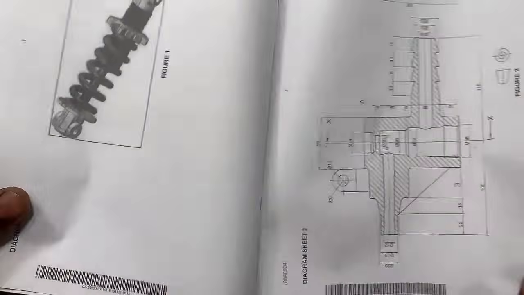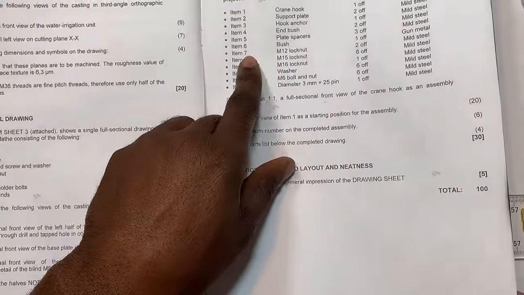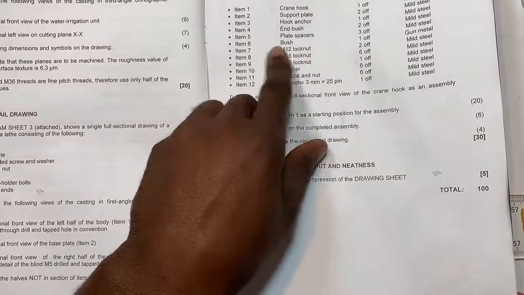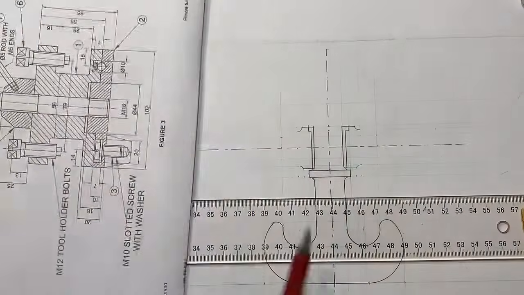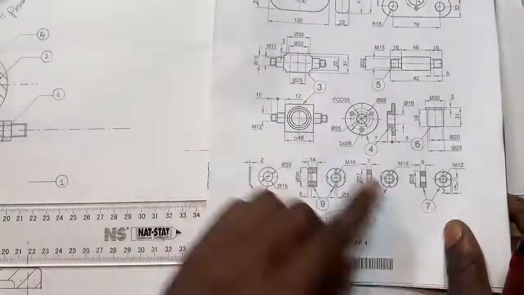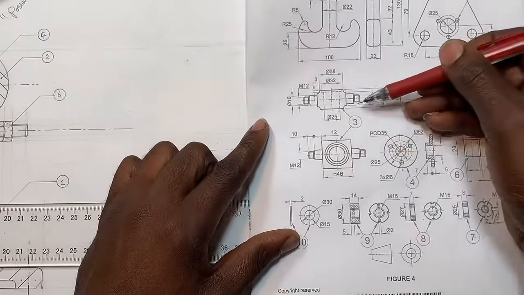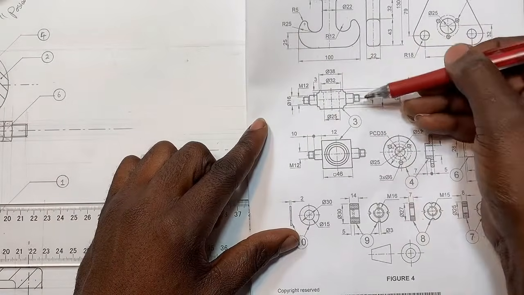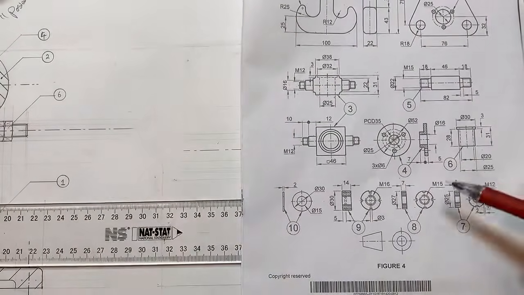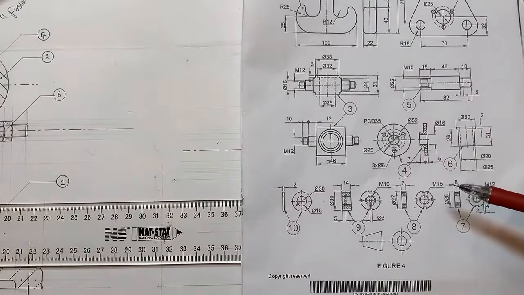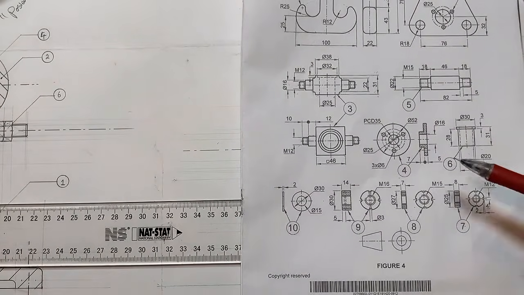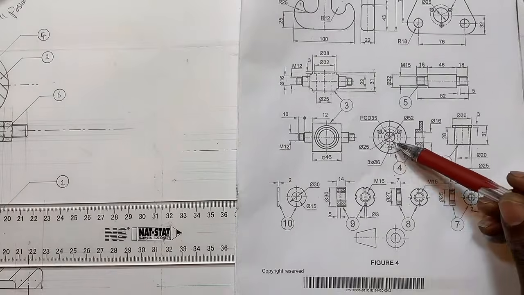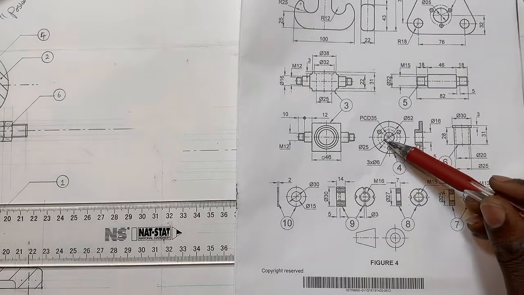How many times item 7? How many times item 2? You have to draw this twice, which is corresponding. Item 7 is the one that would be screwed here. So what will be screwing, putting inside? That's what you want to see, that's what you want to double check. This one diameter 6, this one diameter 25, this one diameter.